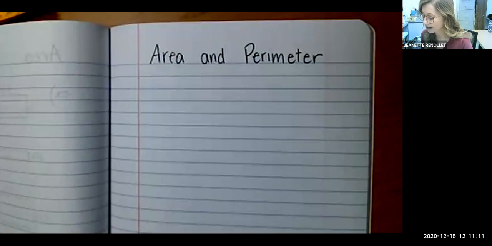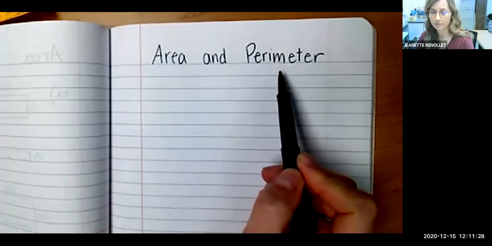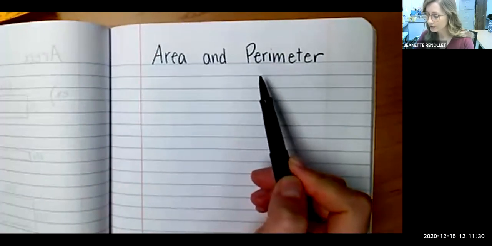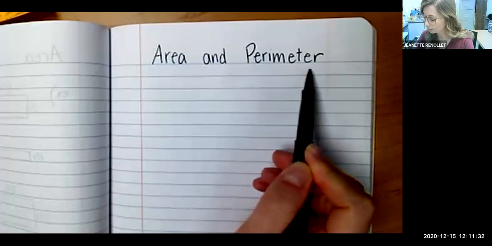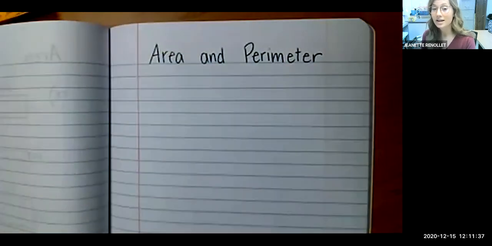We have been studying the area of shapes. We know that the area is the space inside a shape. And today we're going to connect these 2 math ideas. So first, we're going to figure out what perimeter is. In the vocabulary, it talked about perimeter as measuring the distance around a shape.